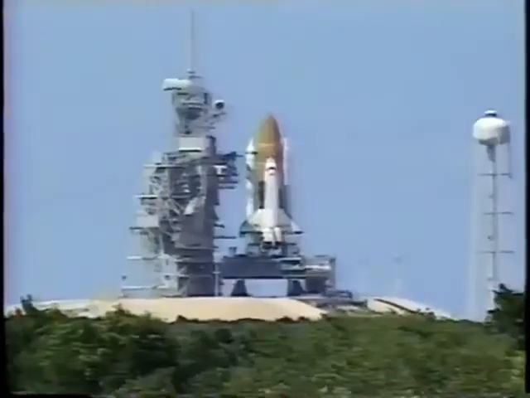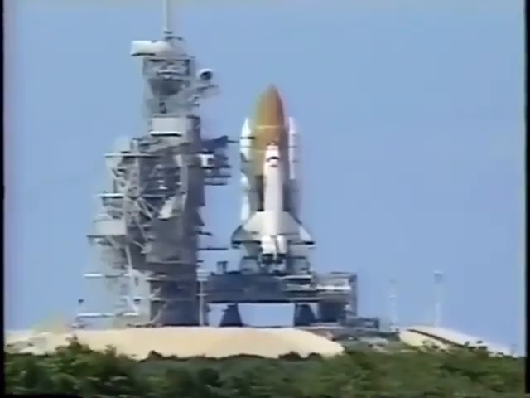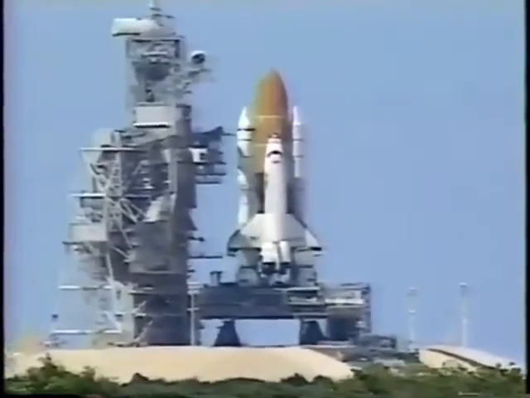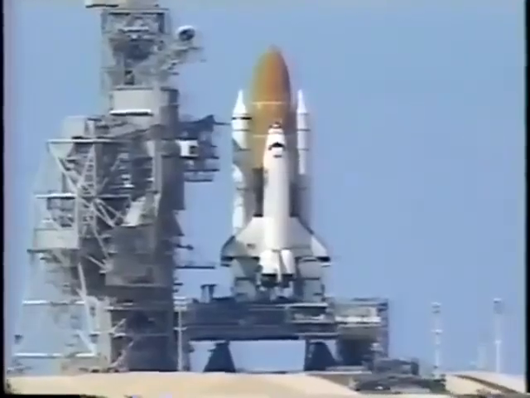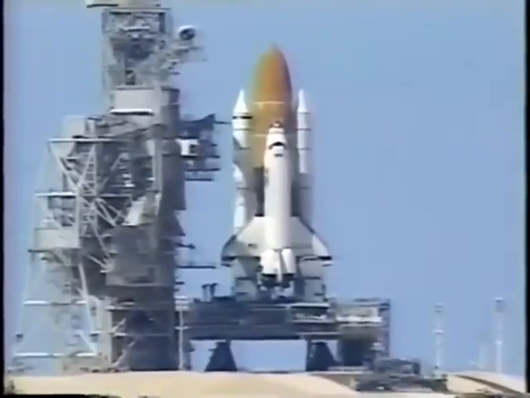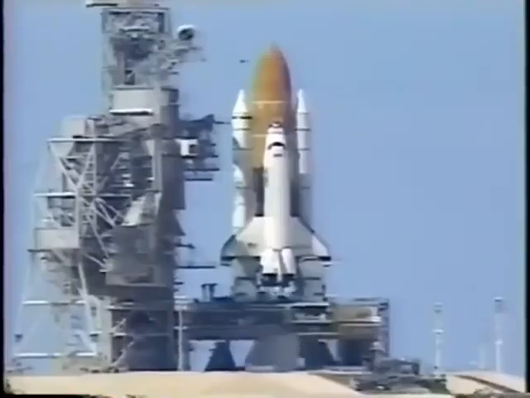TLS to scope for auto sequence start. And the handoff has occurred. Columbia's computers now controlling. 20. Firing chain is armed. Sound suppression water system activated. Range safety systems armed. 10.